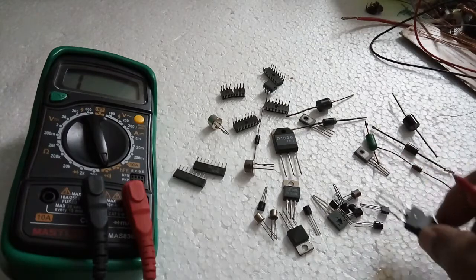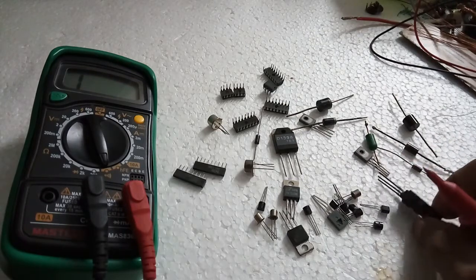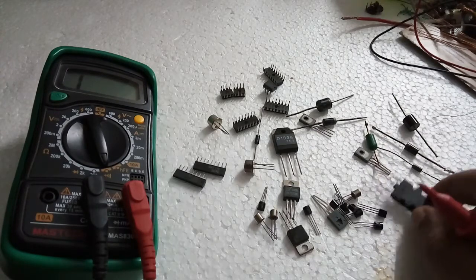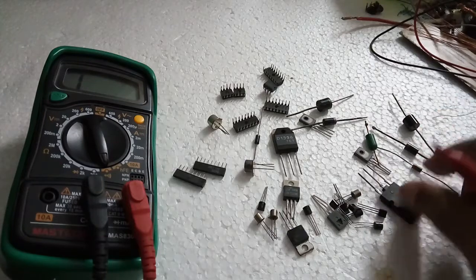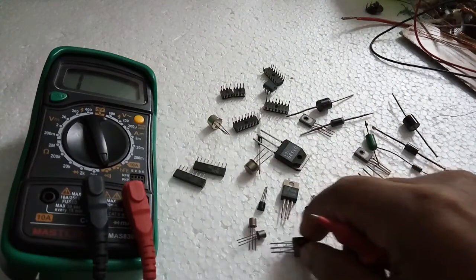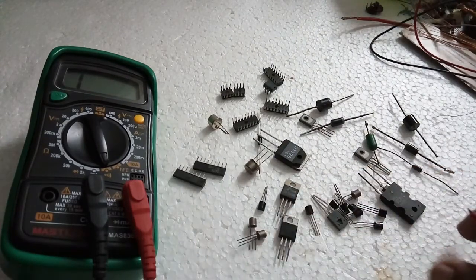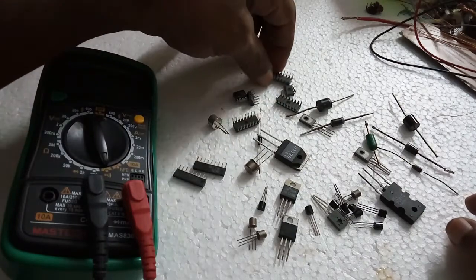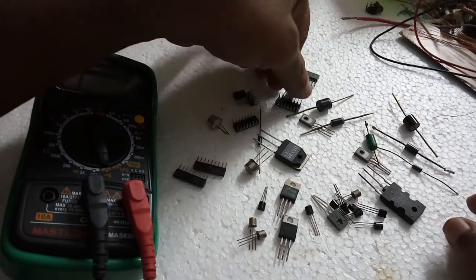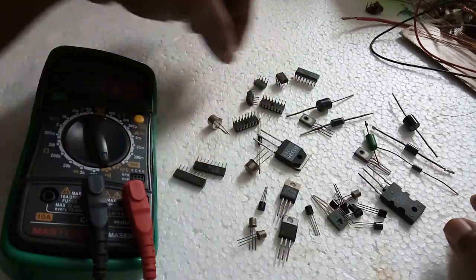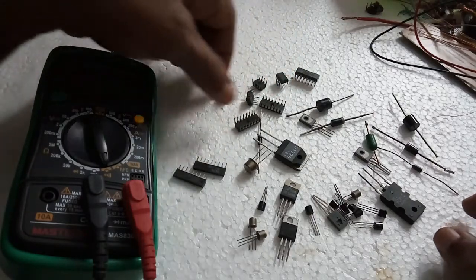This is a larger one, which can pass more current. It's a bigger, higher power transistor. Likewise, this one also. This is another transistor. There are many ICs also. These are all made of semiconductor materials, either silicon or germanium. So these are the semiconductor materials.